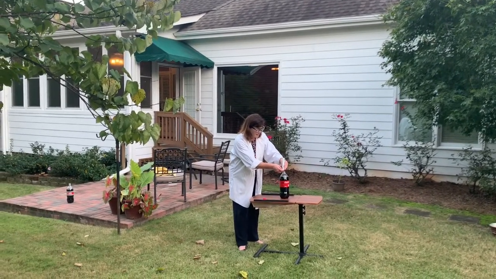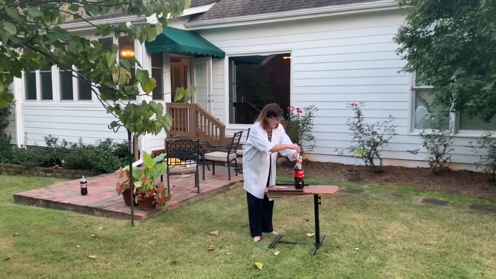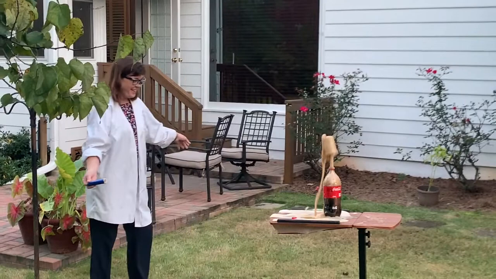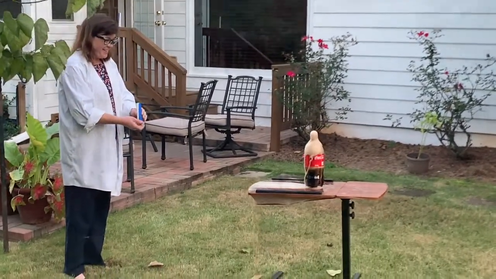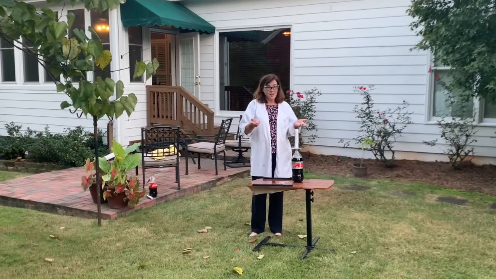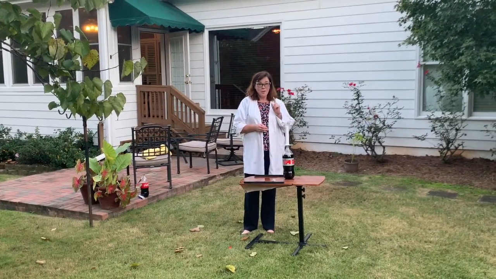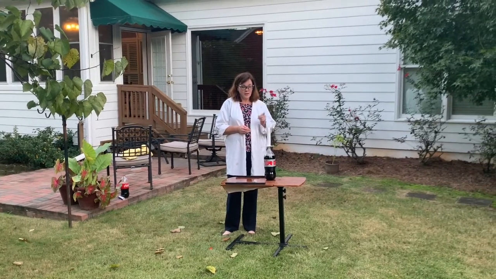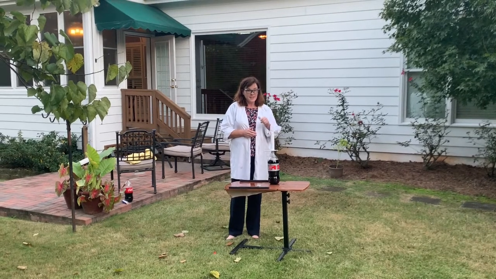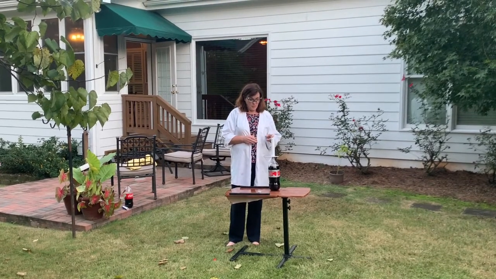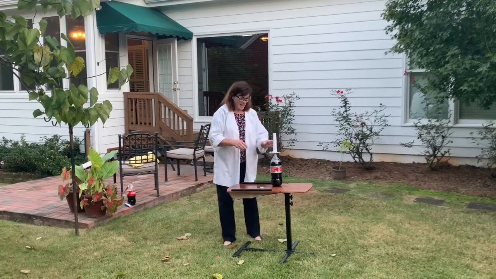Ready, set, go. Well, not go. All right, take two. Experiments sometimes take more than one trial. So on my first one with the Coke, I realized that the tube that I had one of my substances in was too tight, and so it wouldn't fall in. So this time I've loosened it, and we're going to try it again.